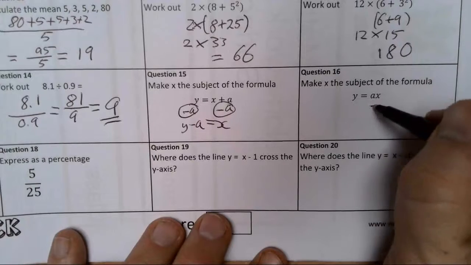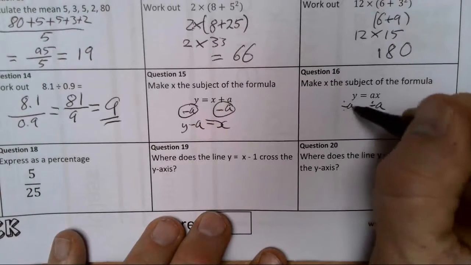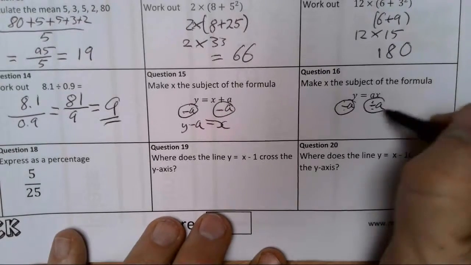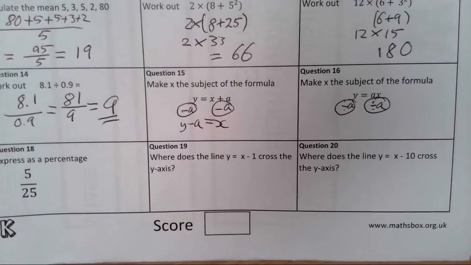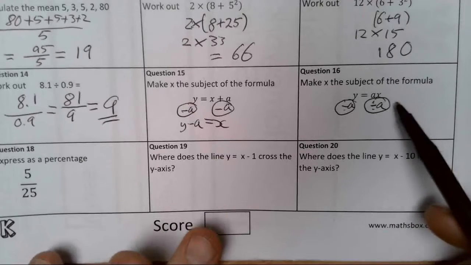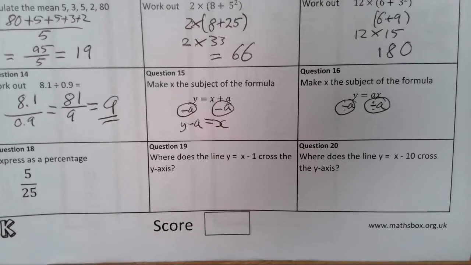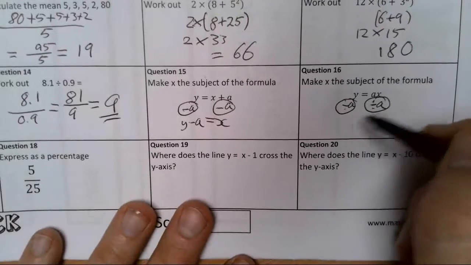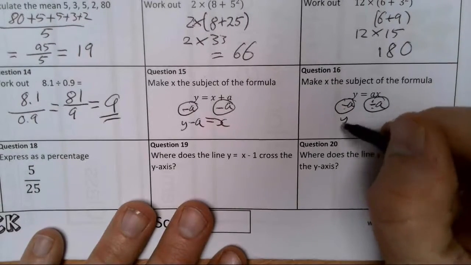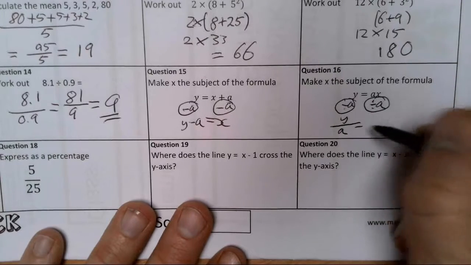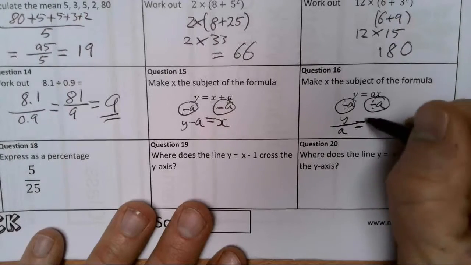This one, I've got to divide both sides by a. I need to get x on its own. That's what it means when we say make the subject of a formula. It means make it about x. So have x on its own. At the moment a is multiplied by x, or x is multiplied by a. So to get it back on its own, I have to divide both sides by a. Y divided by a equals x.